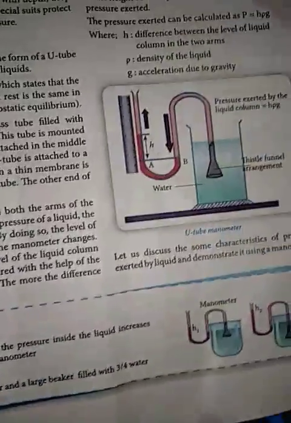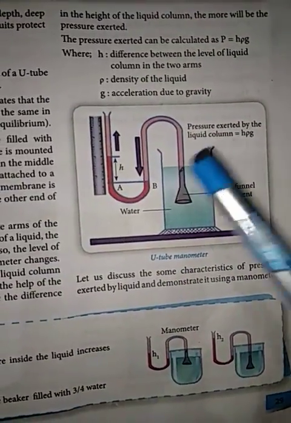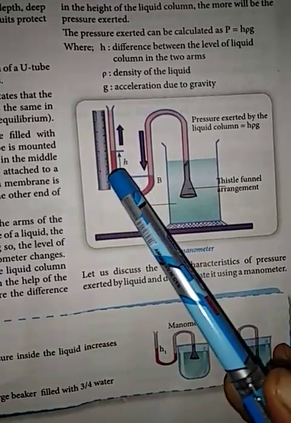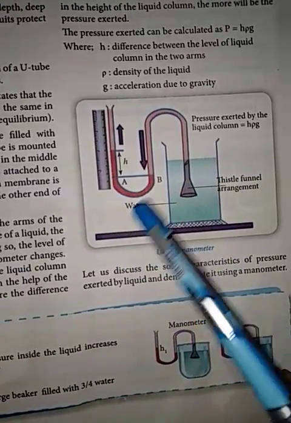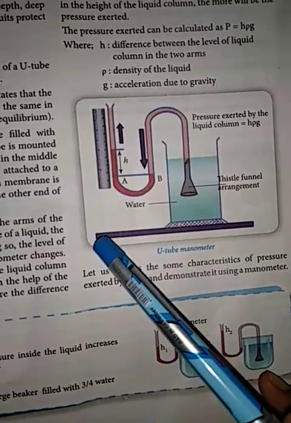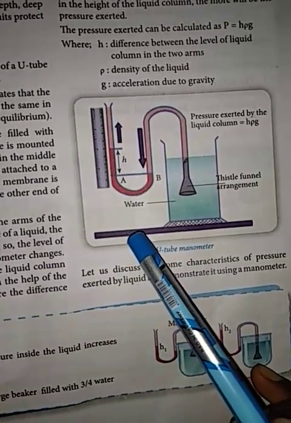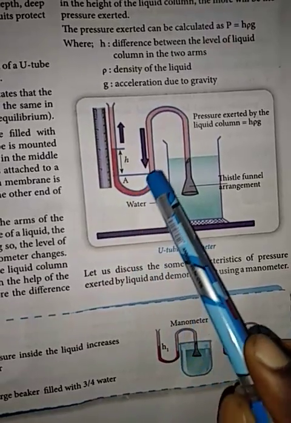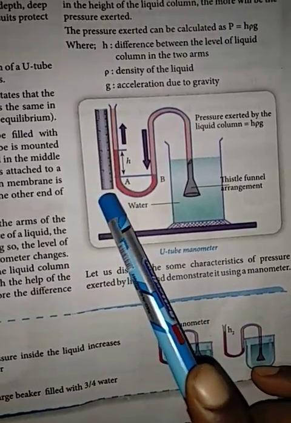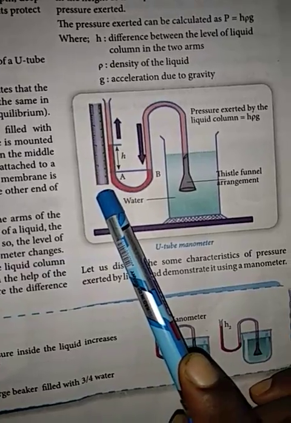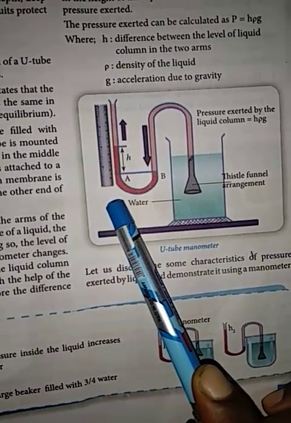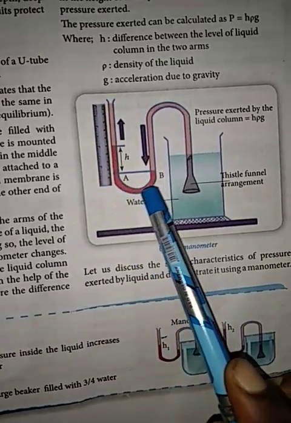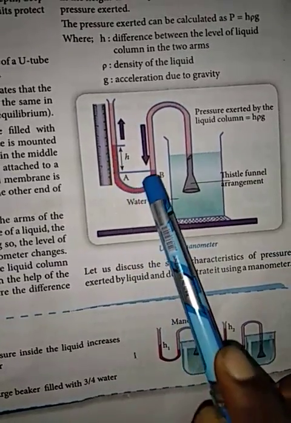It comprises of a U-shaped glass tube. This is a U-shaped glass tube filled with mercury, open at both ends. Both ends are initially open. This tube is mounted upon a wooden frame with a scale. This is the scale attached in the middle of the U-tube. One end of the tube is attached to a rubber tube. This is the rubber tube.